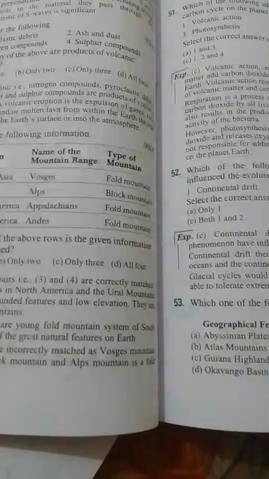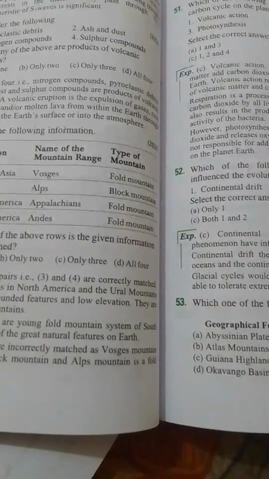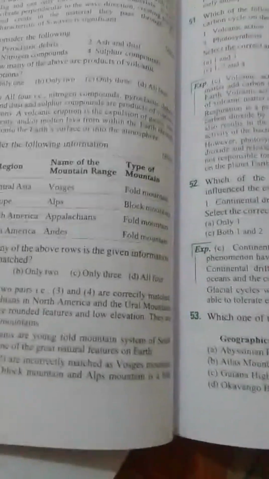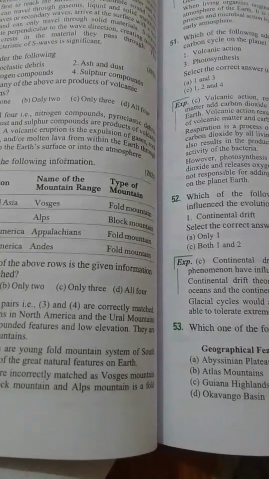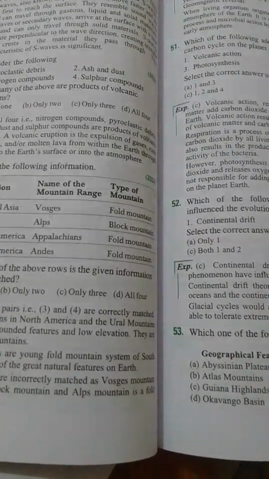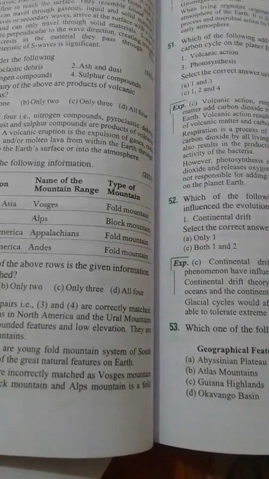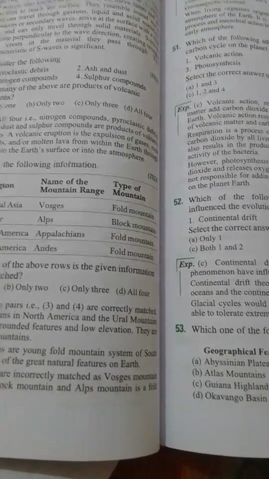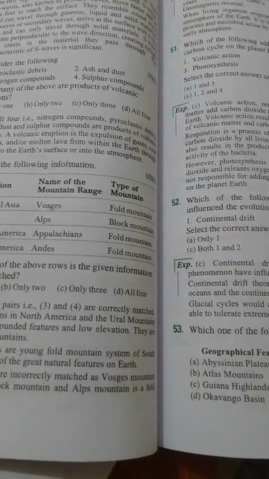The Appalachians in North America and the Ural Mountains in Russia have rounded features and low elevation. They are very old fold mountains.